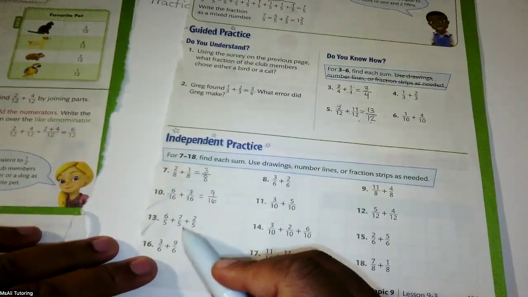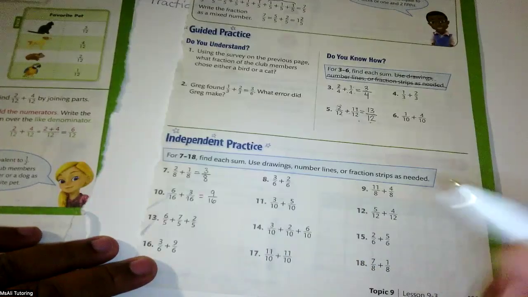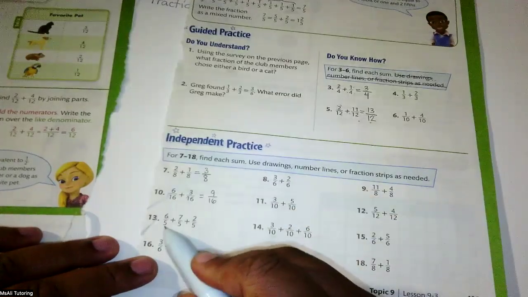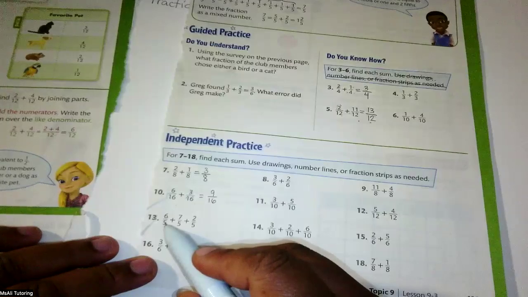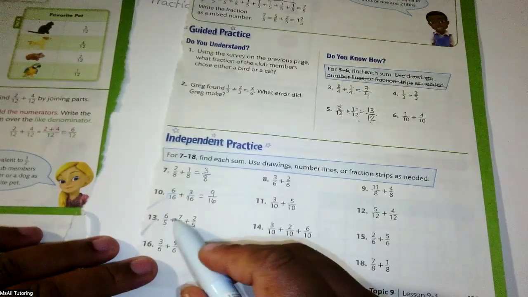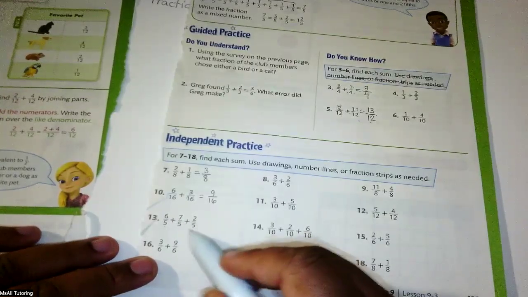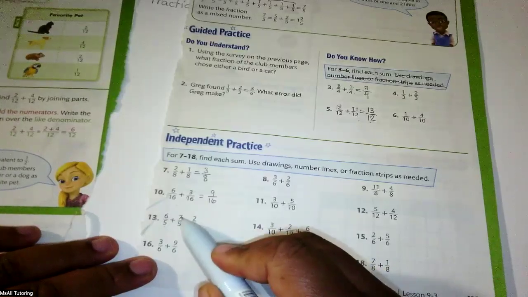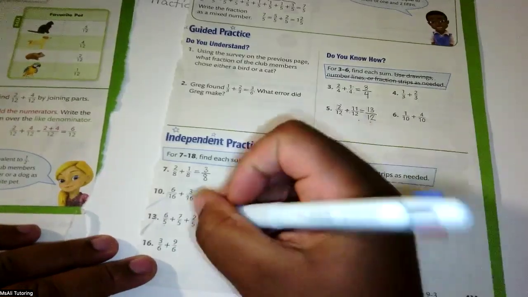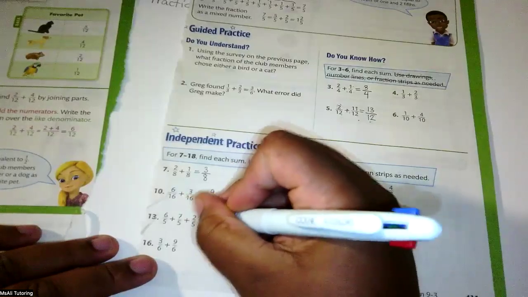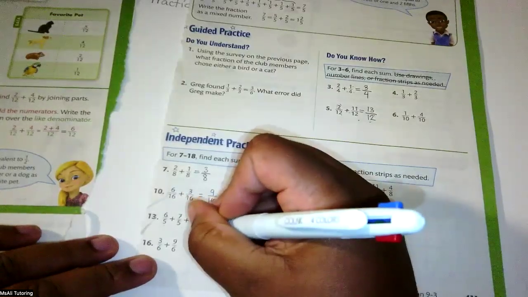6/5 plus 7/5 plus 2/5. My denominator, the name of each fraction, is the same. Fifths plus fifths plus fifths. 6 plus 7 is 13. 13 plus 2 is 15. This is equal to 15 fifths.